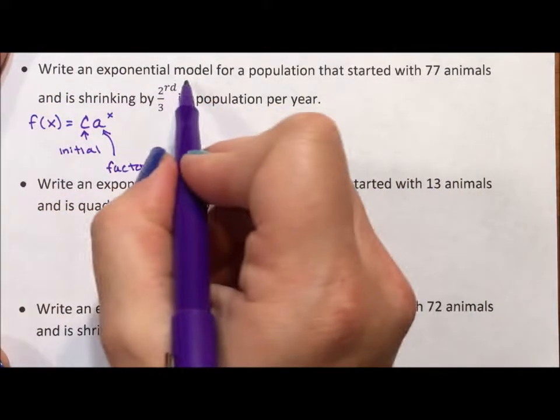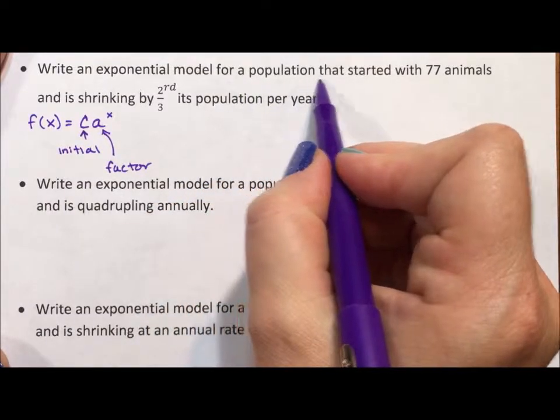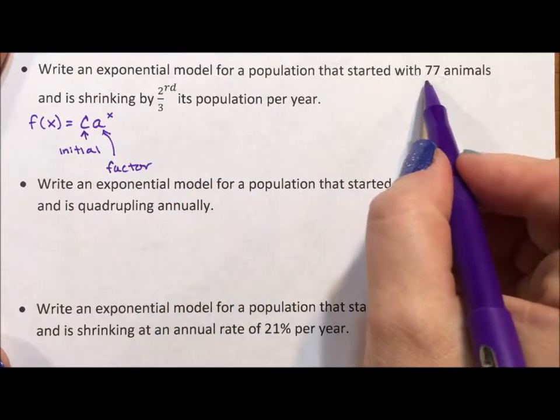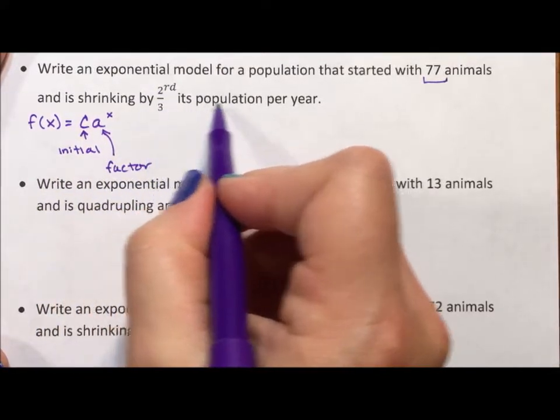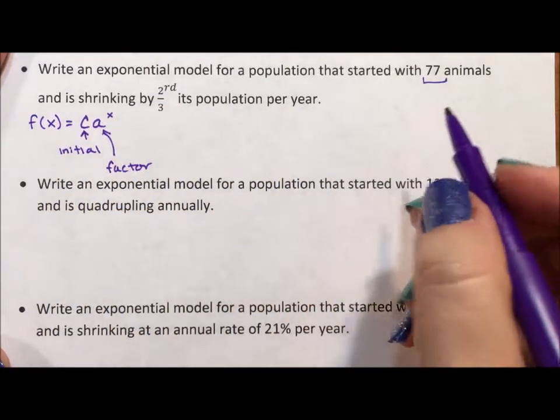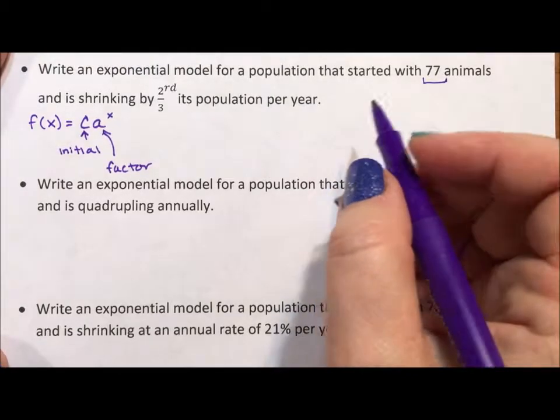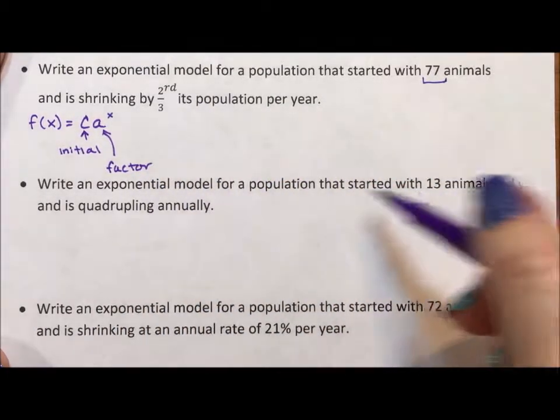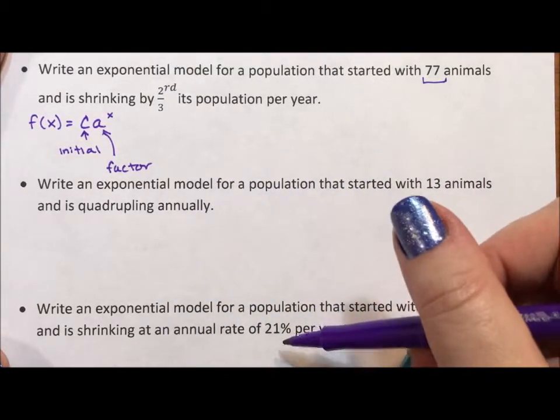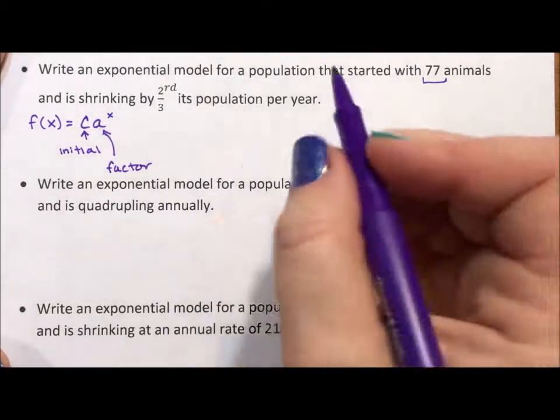It says write an exponential model for a population that started with 77 animals, that's our initial, and is shrinking by two-thirds its population every year. Well, if you're losing two-thirds, that means you have one-third remaining. A lot of these questions have percents, though this video has fun, challenging ones.